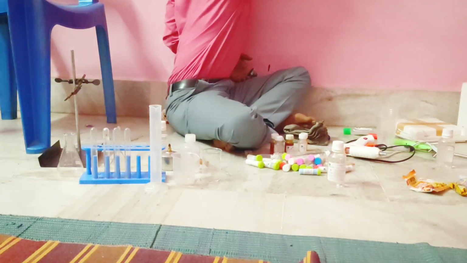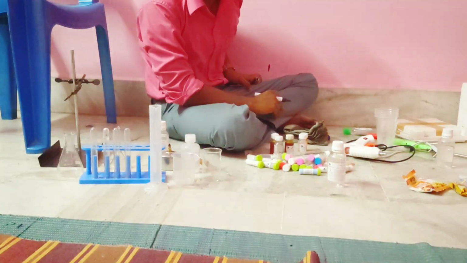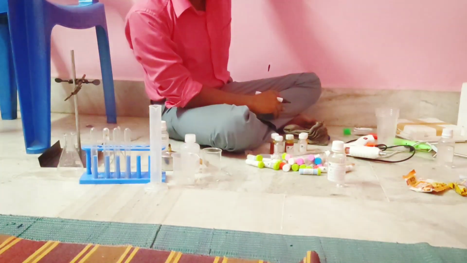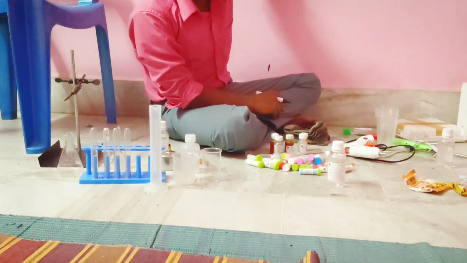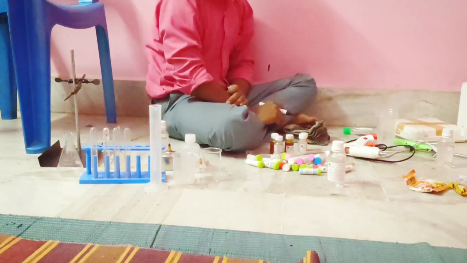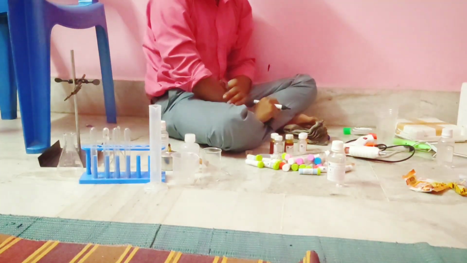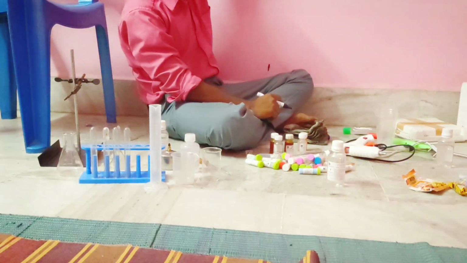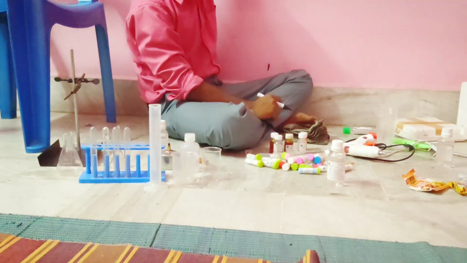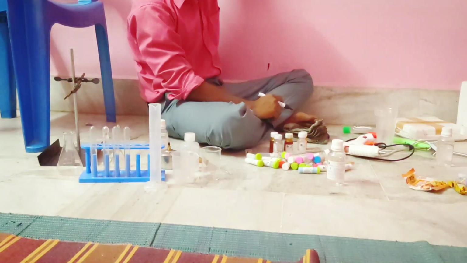Then you will notice that the salt is getting blue colored when you add salt, starch, and acid.